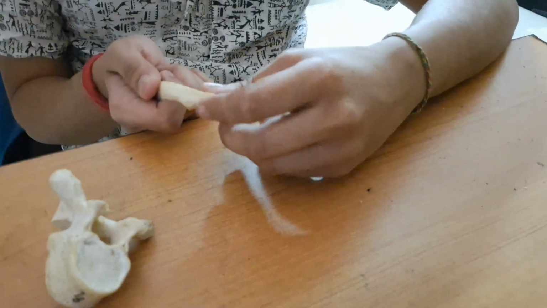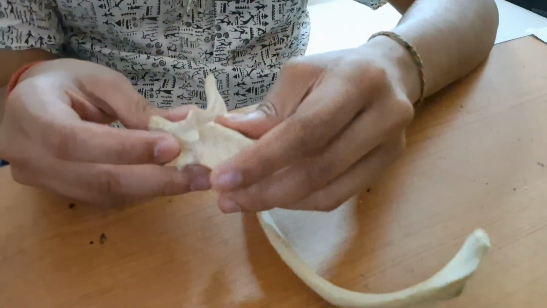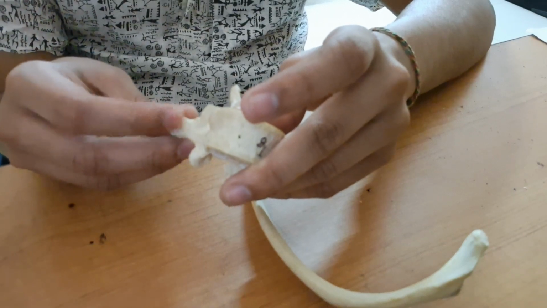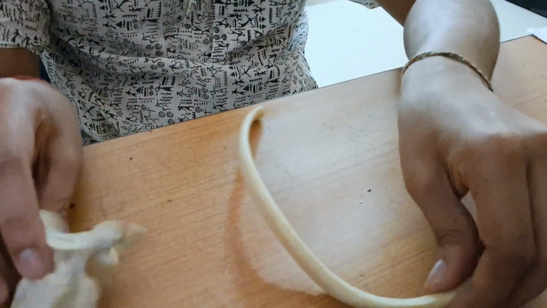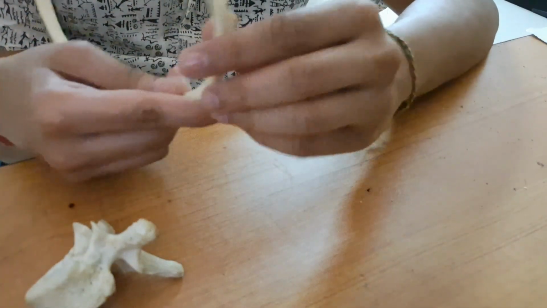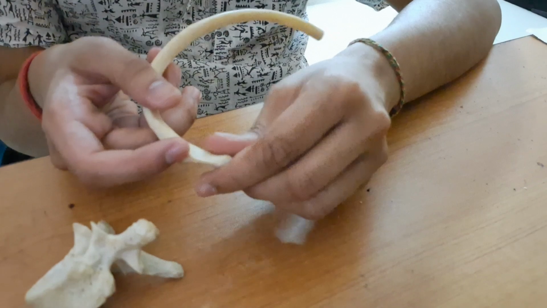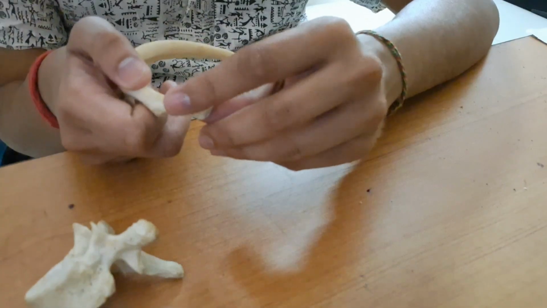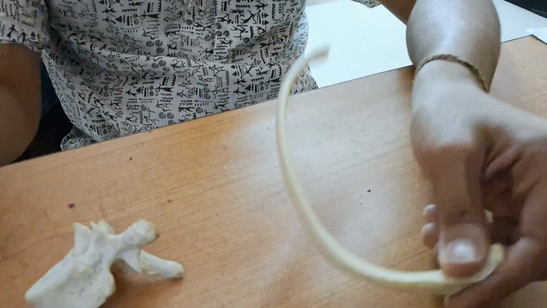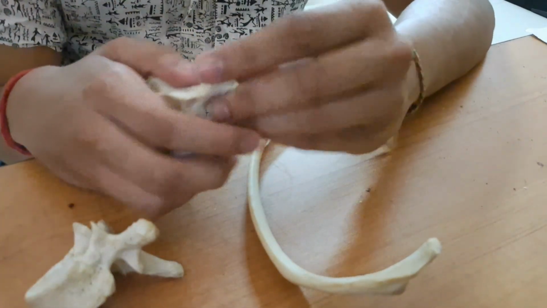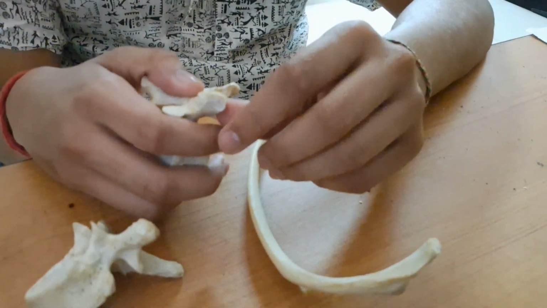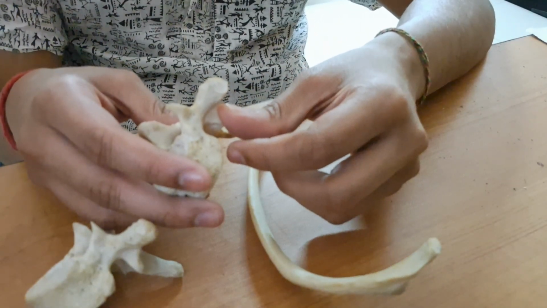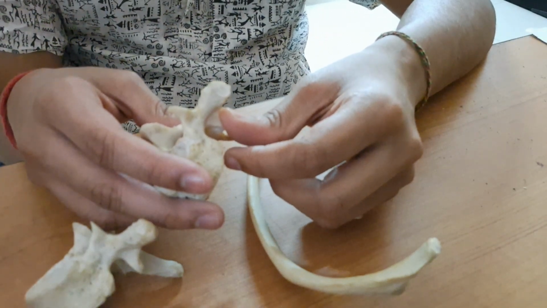The posterior surface of the neck of the rib and attaches on the anterior surface of the transverse process. This is the inferior costotransverse ligament. While the superior costotransverse ligament arises from the superior border of the neck of the rib and attaches to the inferior border of the transverse process of the numerically higher rib, okay?